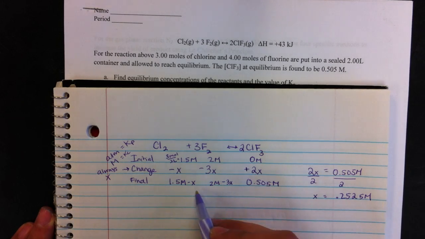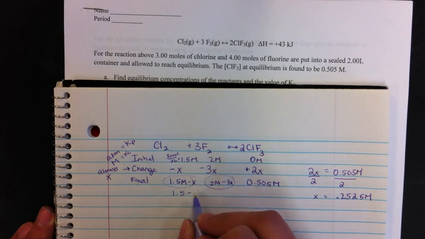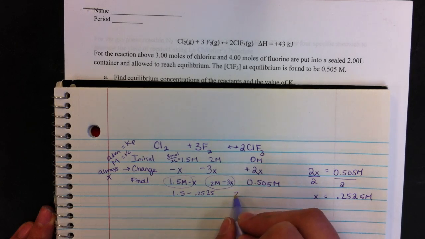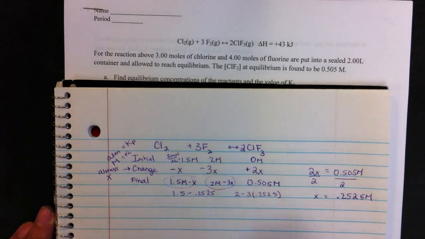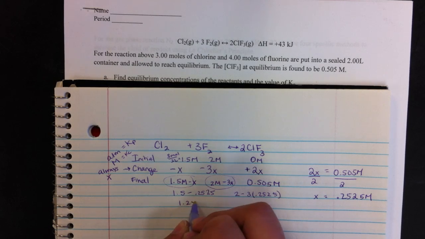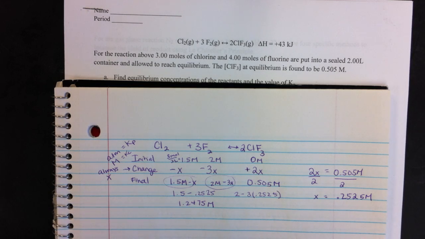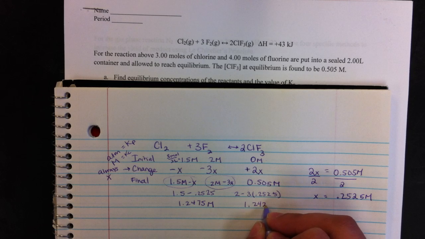Okay, which means that the equilibrium concentration of these two would be found by saying 1.5 minus 0.2525, and this one would be found by saying 2 minus 3 times 0.2525. Okay, so that's how we find these equilibrium concentrations. Just to give you those numbers, they are 1.2475 and also 1.2425 here.